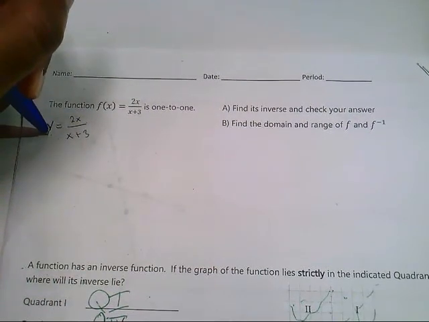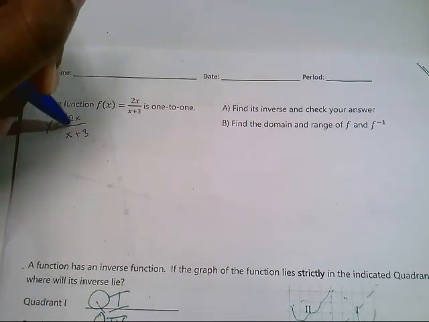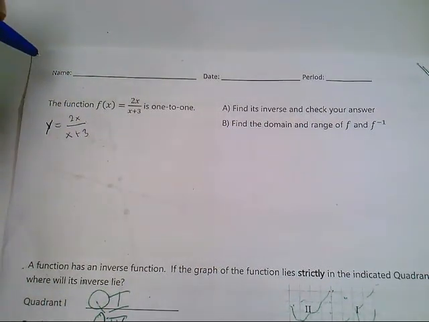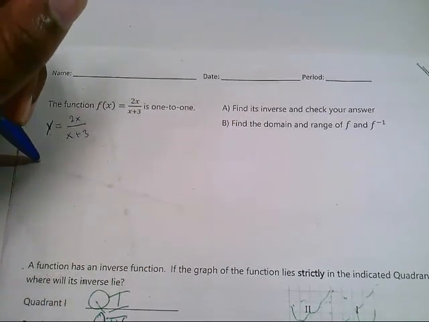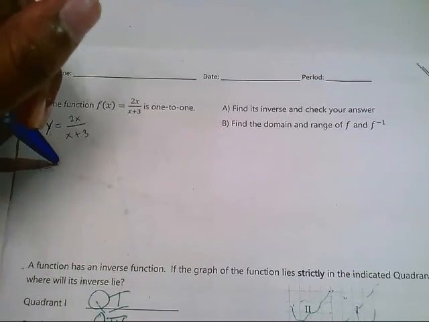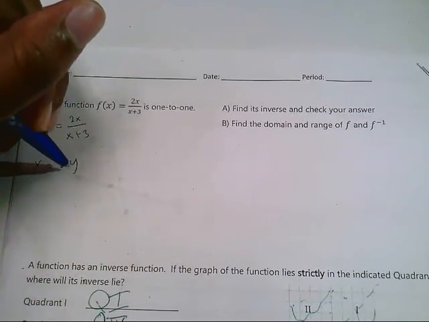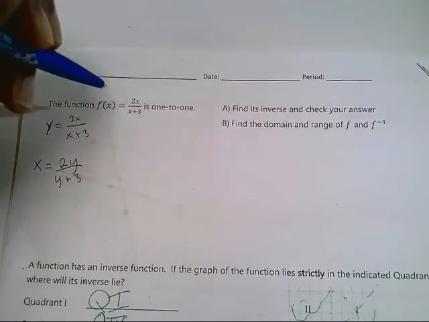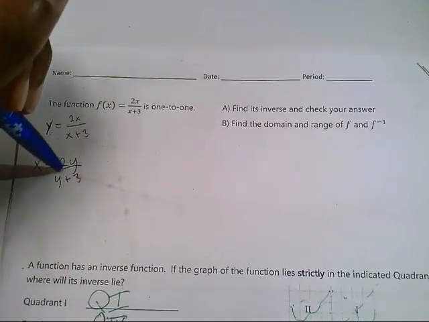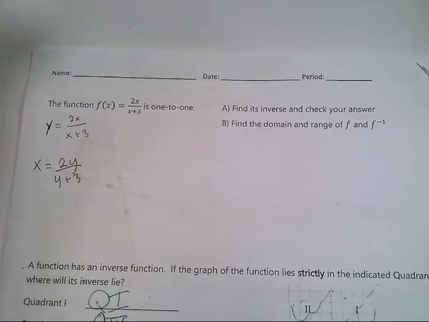We're going to change this y to an x, and we'll change these x's and put y's in its place. So first we need to swap it out. So we'll have x this time equals 2y over y plus 3. So now to find the inverse function, we need to solve for y after swapping the x and y.